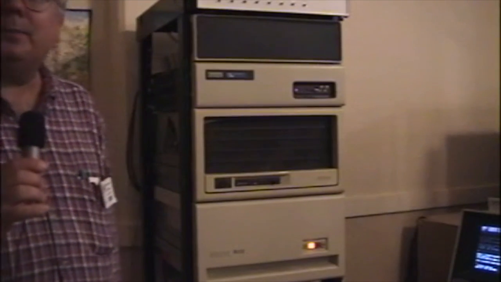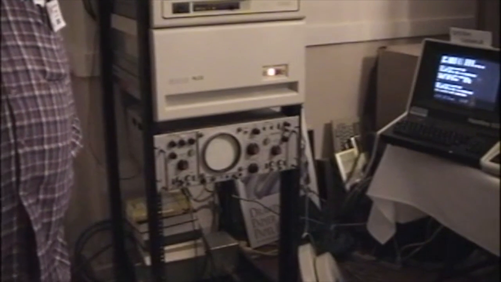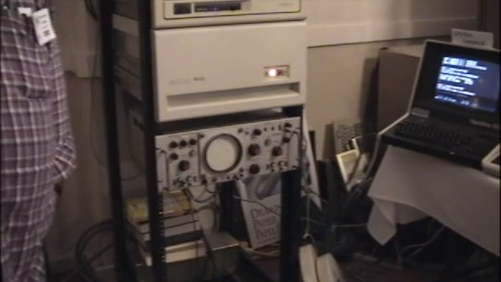So, was the oscilloscope part of the system? No, the oscilloscope devolves from a long-running thread on the classic computer collectors list about rack mount Tektronix oscilloscopes. Since I had one, I mounted it in the rack when I came up here, just to see if anybody would get the joke. So far, no one has gotten the joke. But the oscilloscope has nothing to do with the system.